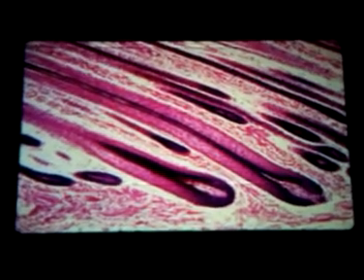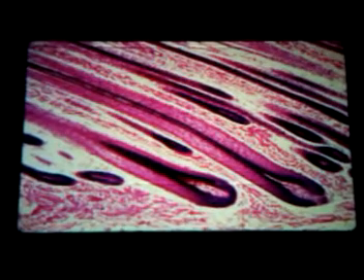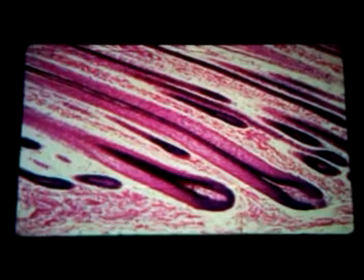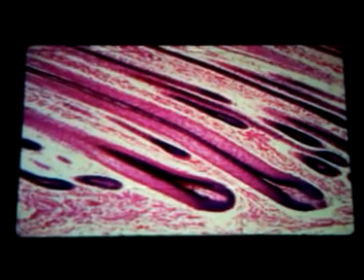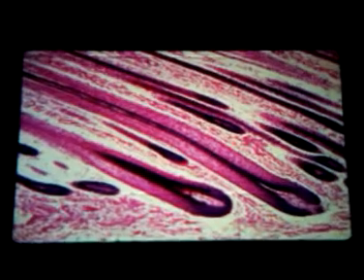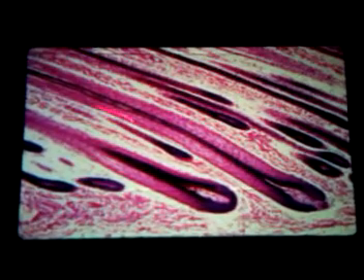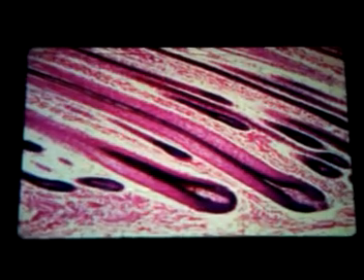Oftentimes, when you get to sectioning these things, if you use a dull knife, the blade will catch on it and it will pull the hair out of the follicle, so you have nothing to show when you're finished. So if you want to do skin with hair in it, you've got to have brand new, freshly sharpened knives in order to get the hair shaft to stay in the follicle.